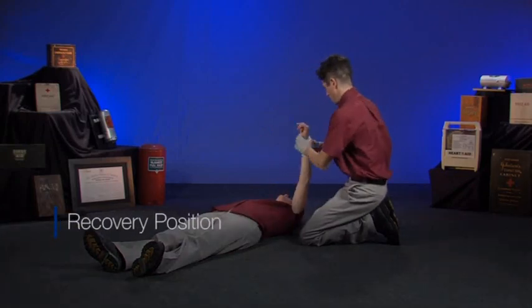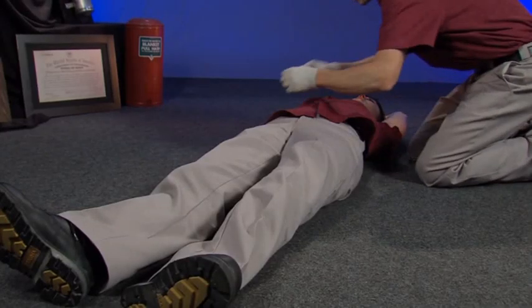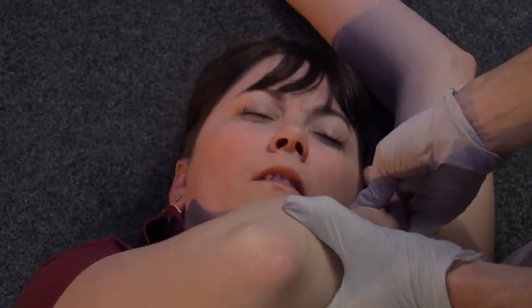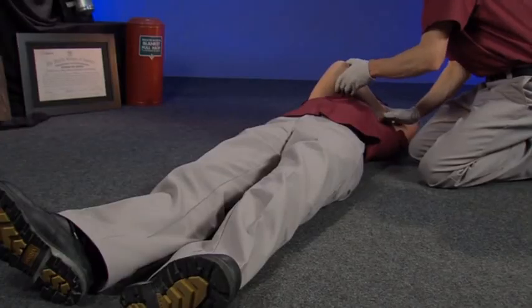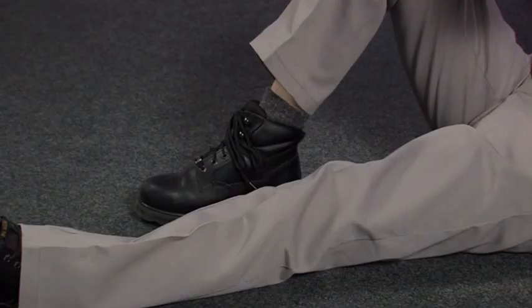Place the arm nearest you up alongside the head. Bring the far arm across the chest and place the back of the hand against the cheek. Grasp the far leg just above the knee and pull it up so the foot is flat on the ground.